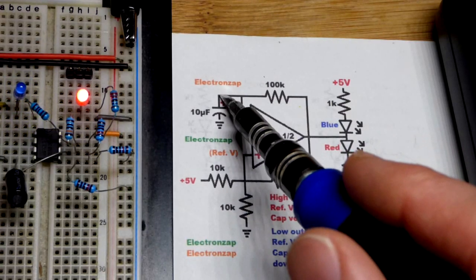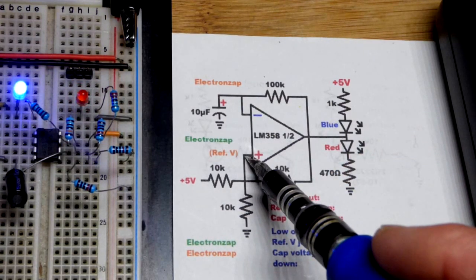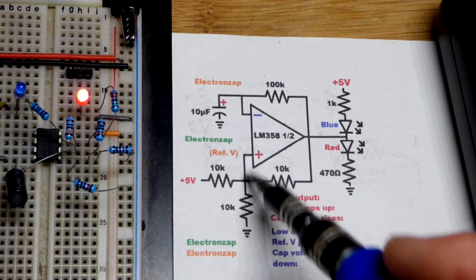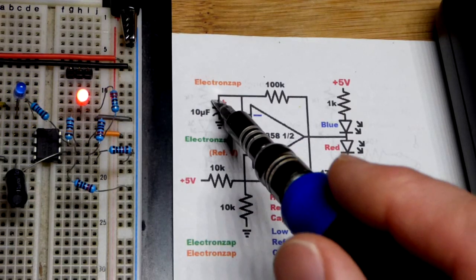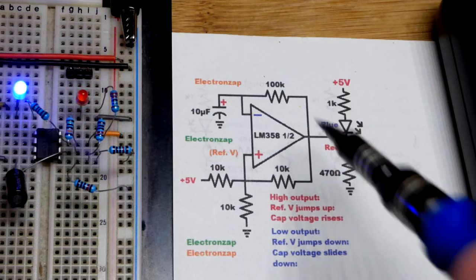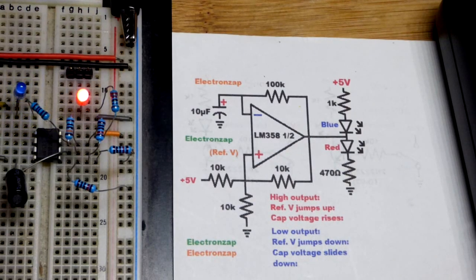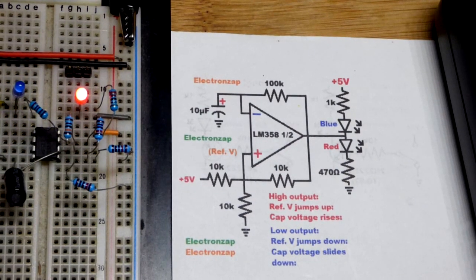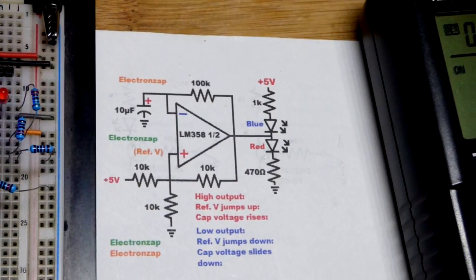These values set the timing. Once you get up to that voltage, then the output goes low. It lowers this voltage below halfway, and the capacitor has to discharge to less than half of the supply voltage. And it just keeps bouncing back and forth like that.